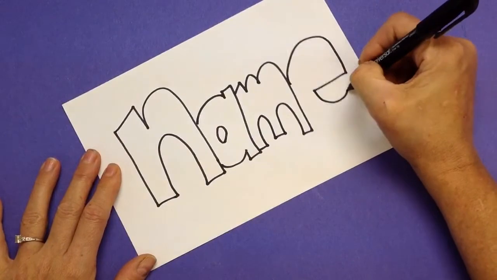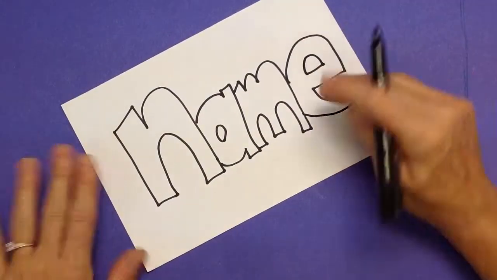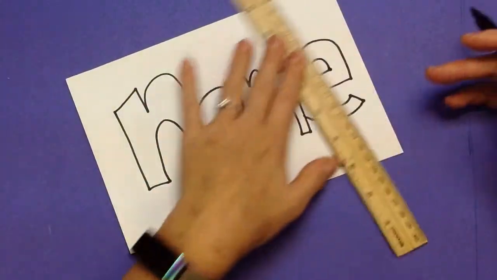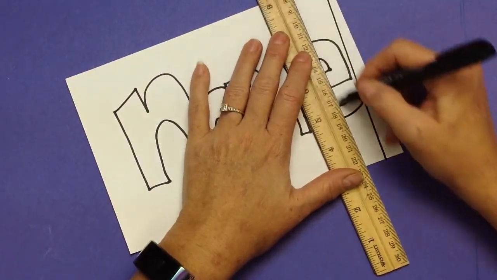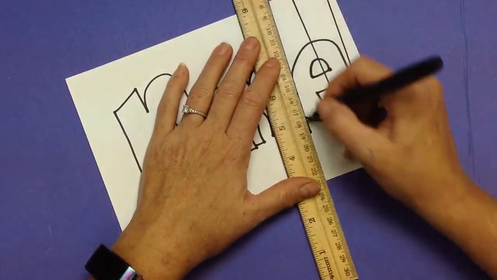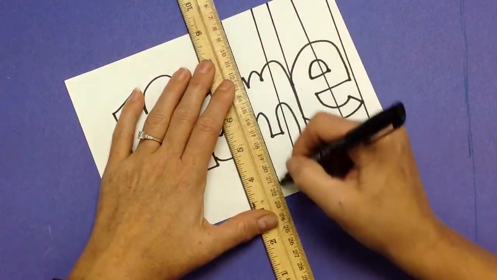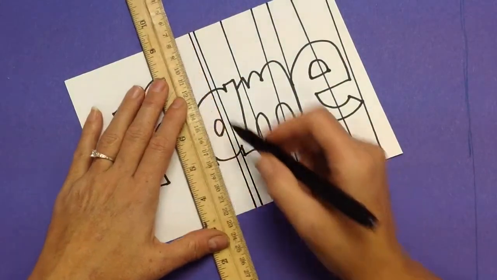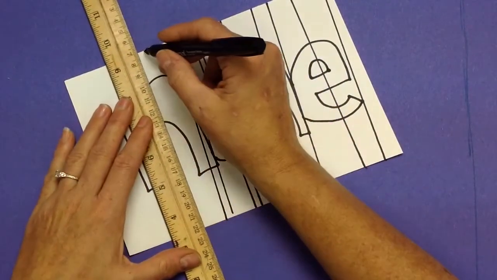And then I'm going to need a ruler or something else that will help me draw a straight line. I'm going to draw straight lines all across my name. They don't have to be perfectly even. They don't have to be specifically spaced. I don't have to measure. I'm just using my ruler to make a straight line. Some of them can be close together, some of them can be far apart, but you get the idea.